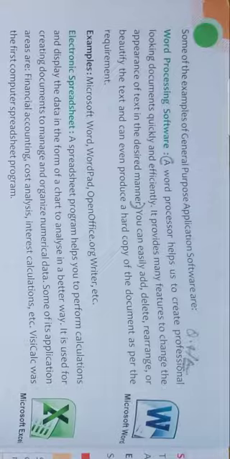Okay, now a word processor helps us to create professional looking documents quickly and efficiently. It provides many features to change the appearance of text in the desirable manner. You can easily add, delete, rearrange or beautify the text, and can even produce a hard copy of a document as per the requirement. Meaning whatever type of basic work you wanted to do with your document, you can do with the help of word processing software.